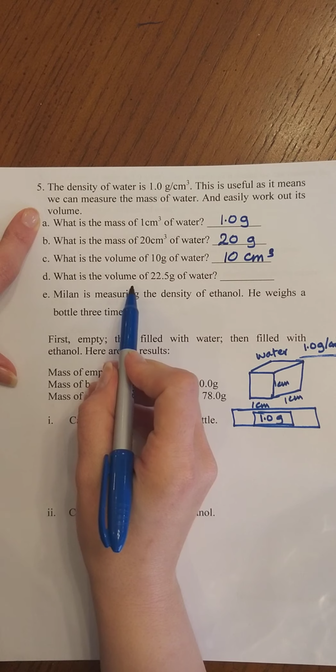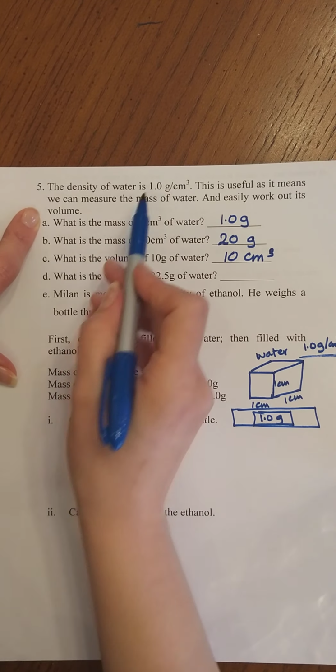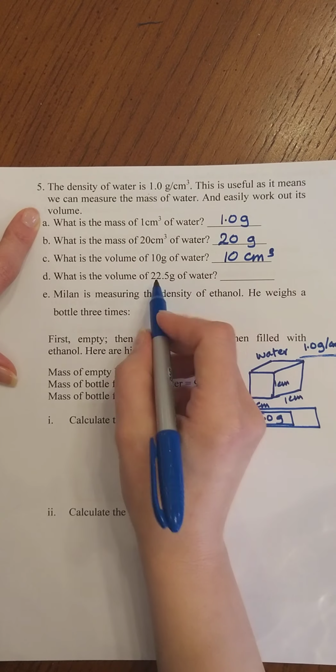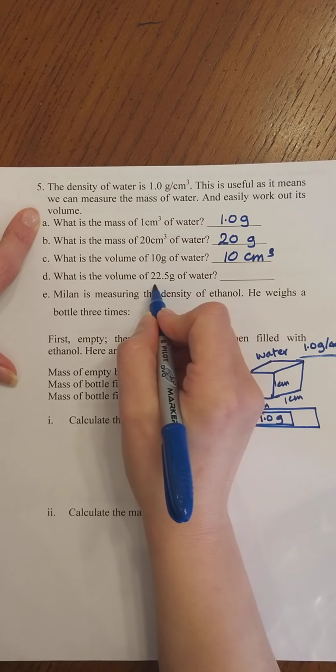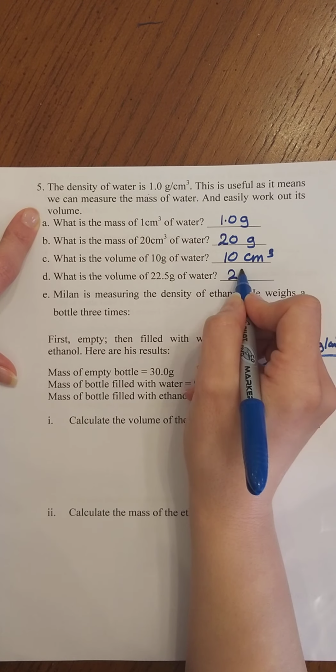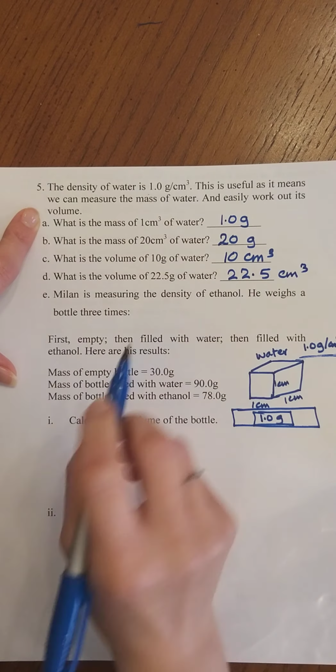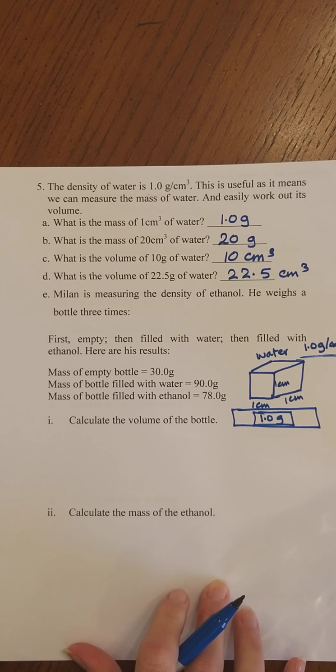What is the volume of 22.5 grams of water? Again, because the density is 1, the volume will be the same as the mass, 22.5 centimeters cubic. Now, why did we use that? Or why do we need to understand that?